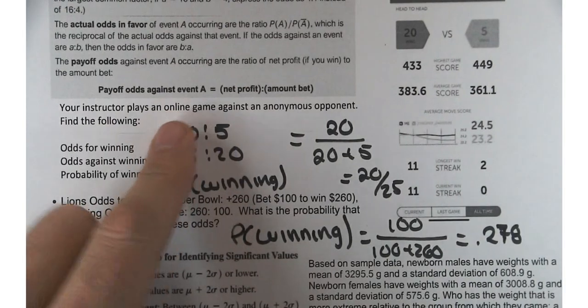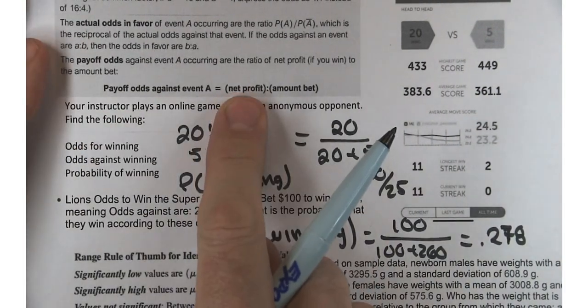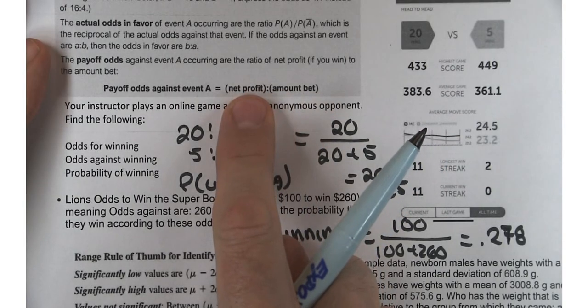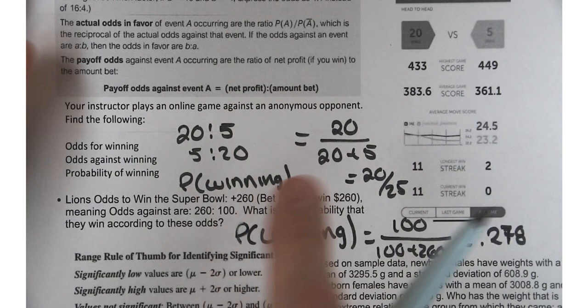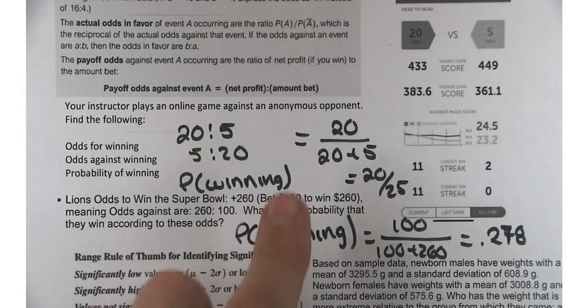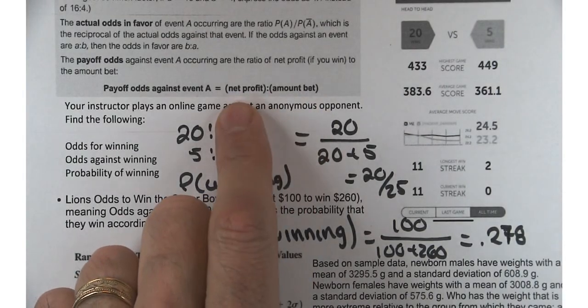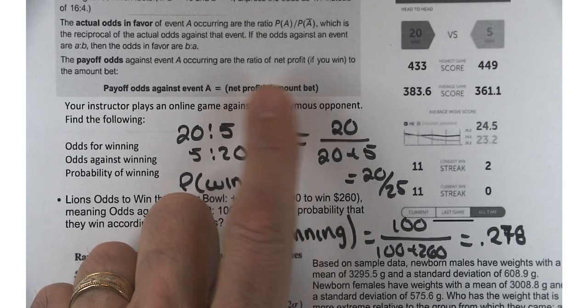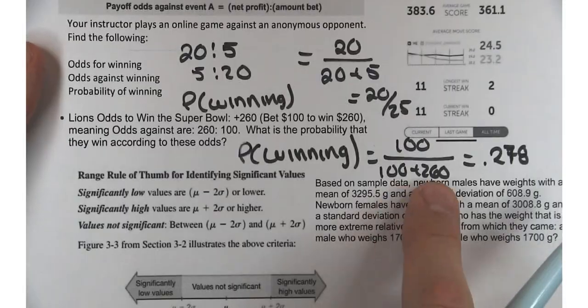It's giving you the net profit versus your amount bet. You bet 100, you win 260. So it's telling me that there's 100 ways they can win and 260 ways they can lose. So the total of those is your denominator, which is the 360 things that can happen.